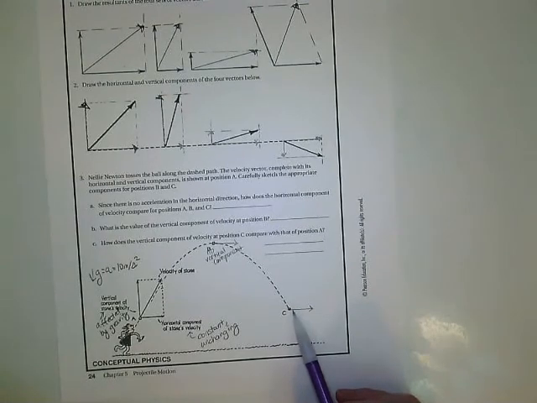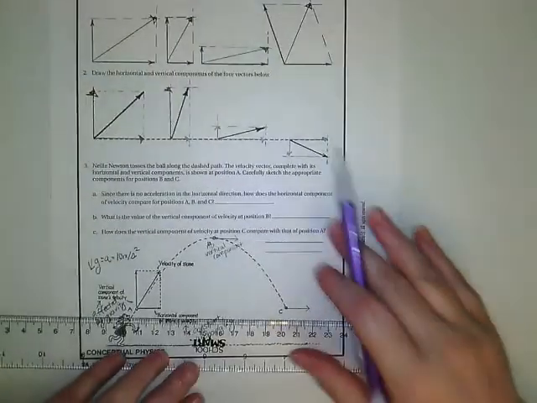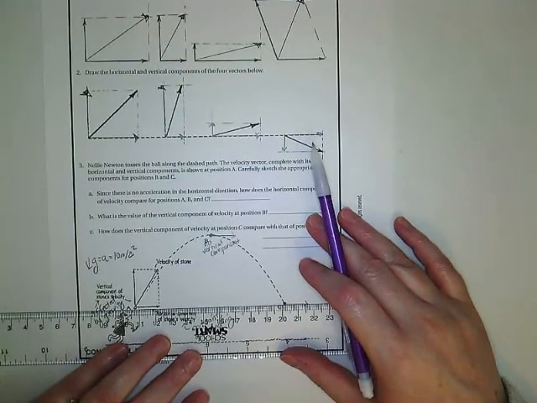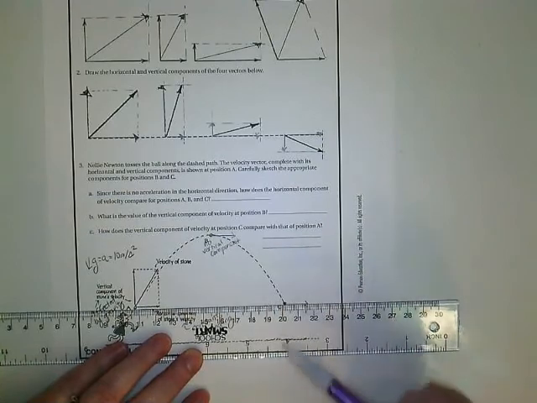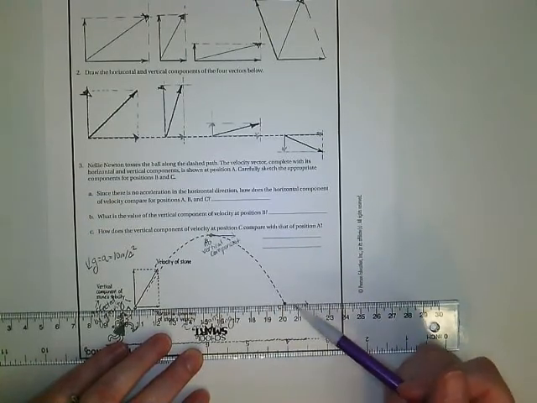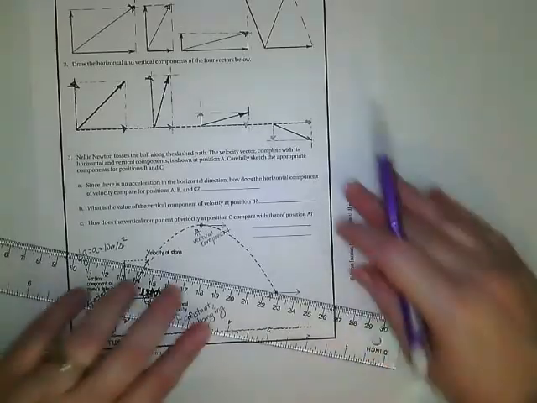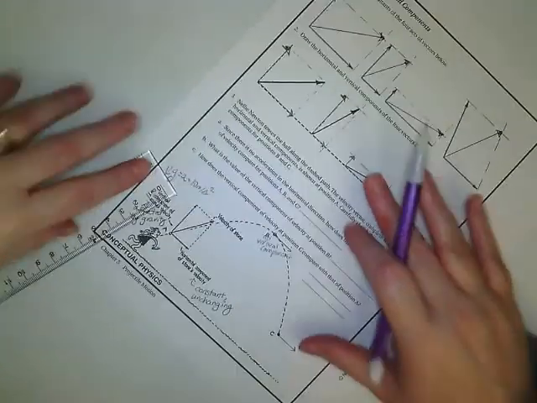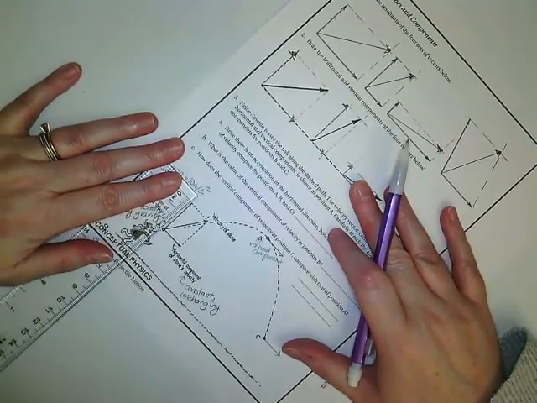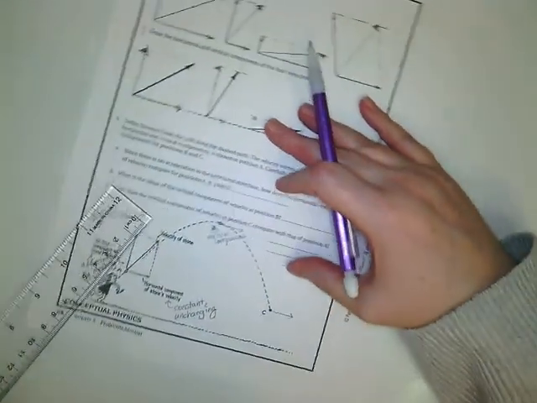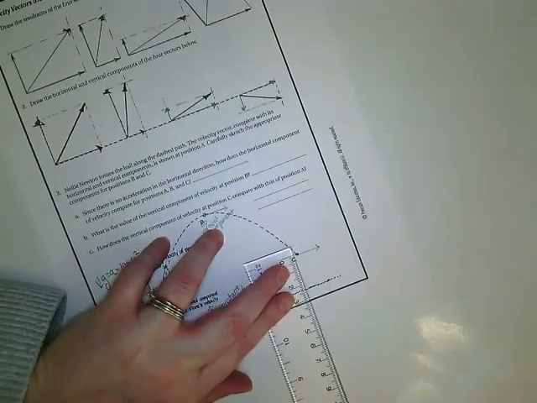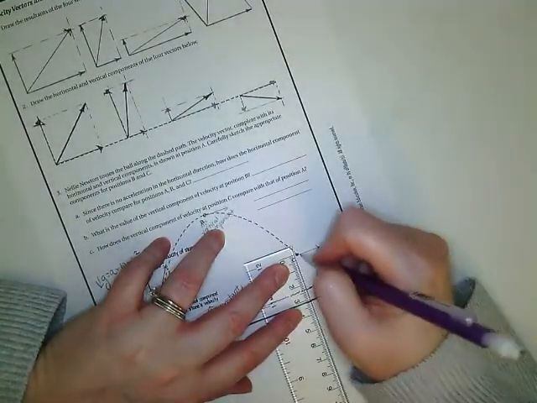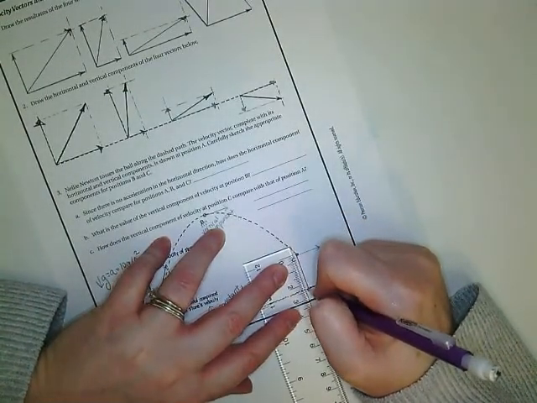Now, at C, we can figure out what it is. We don't have to use math because notice we're at that same height. And remember, when we're at the same height, we're going to have the same vertical component of our velocity. So it's just going to be acting in a different direction. So here I can measure this one, and it's about 2.5 centimeters. So that means this component here is also going to be about 2.5 centimeters, but it's going to be acting downward now.